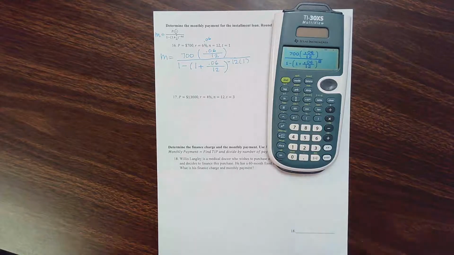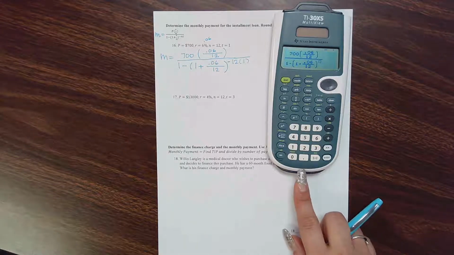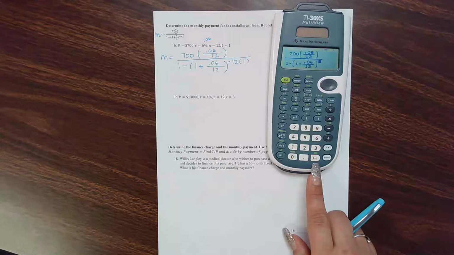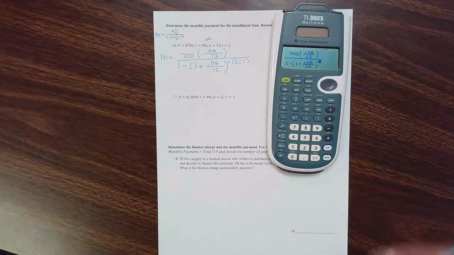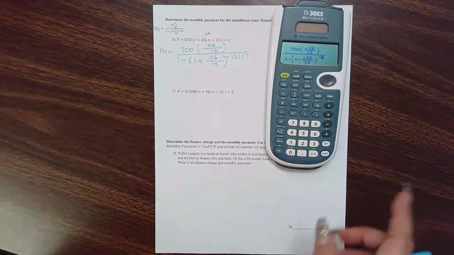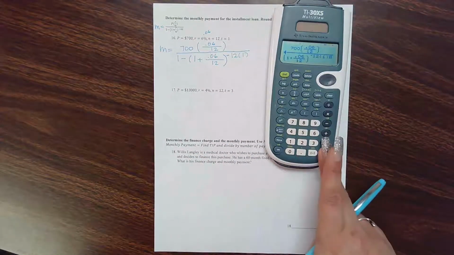And right here, that's not minus 12 times 1. That's a negative 12 times 1. Your negative is down here, next to your decimal and the enter sign. If you mess those up, it tells you syntax error, and it's because one of your signs is wrong. And here's 12, open, 1, close, enter.